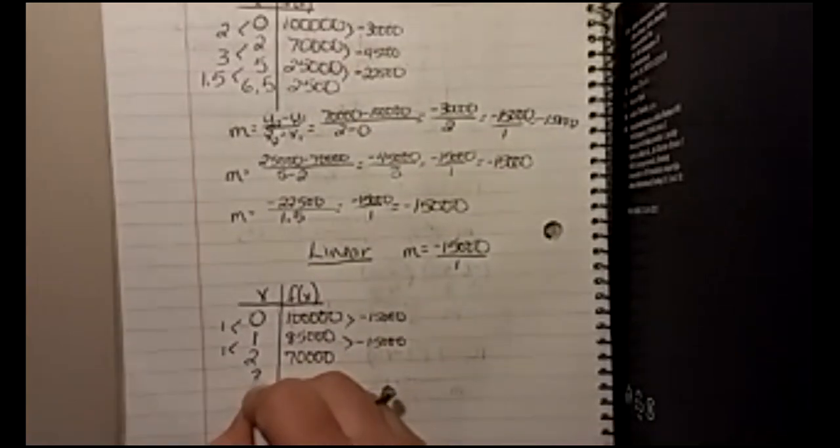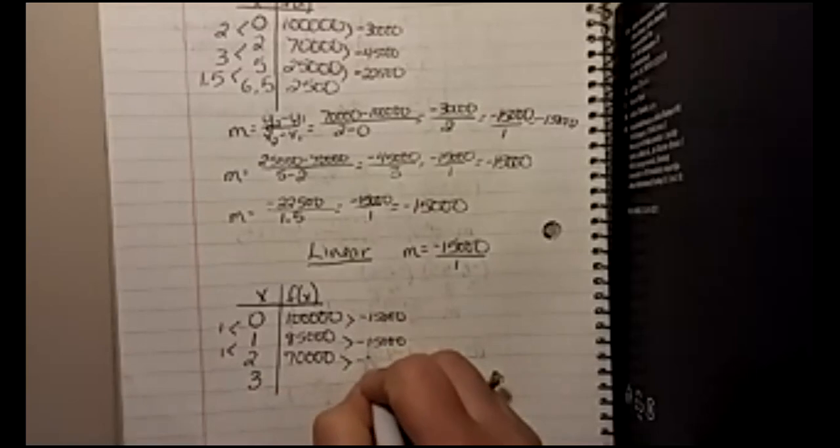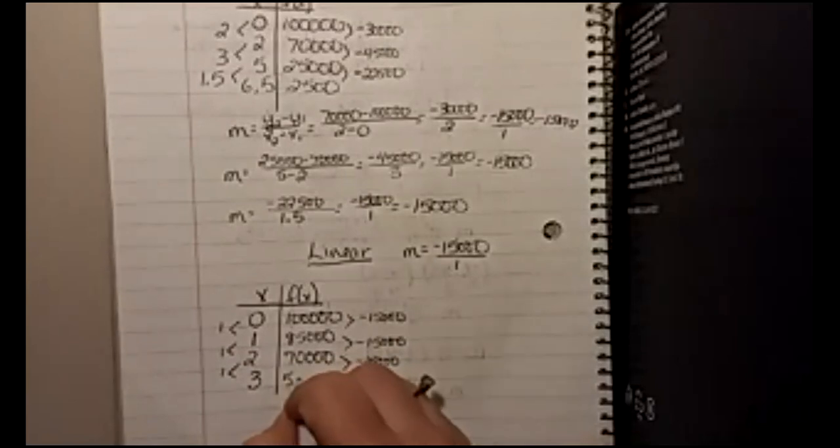Then you can continue. When x is 3, I'm supposed to lose another 15,000. And so this would wind up being 55,000. When x is 4, I'm supposed to lose another 15,000.